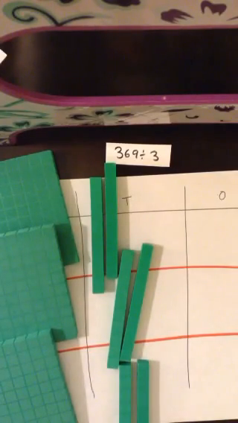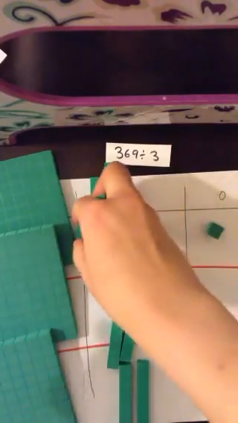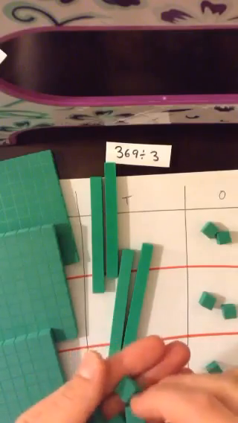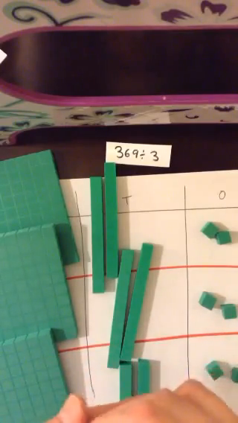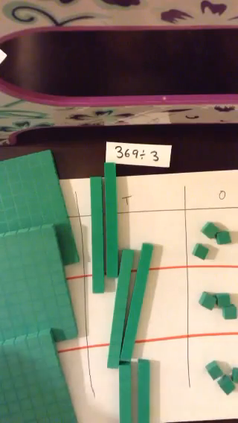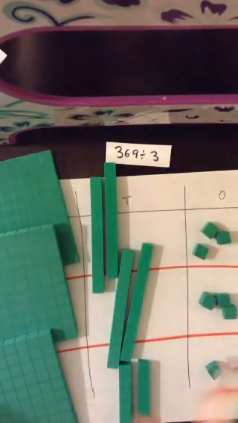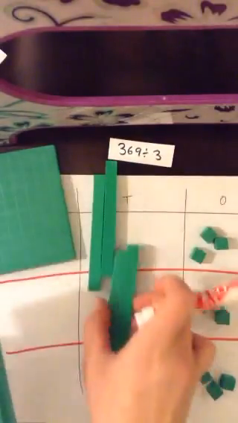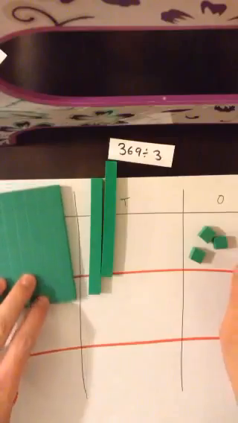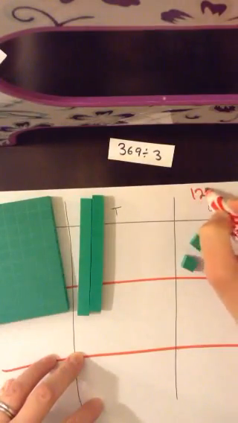And I have 9 ones, so I'm going to do 1, 2, 3, 4, 5, 6, 7, 8, 9. So in each group I have 123. 369 divided by 3, as we saw in class today, is 123.